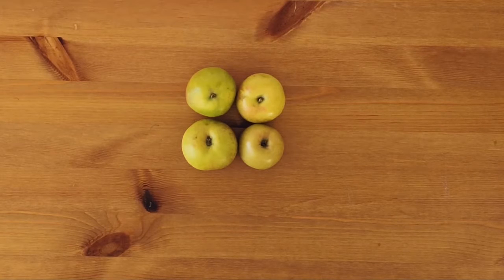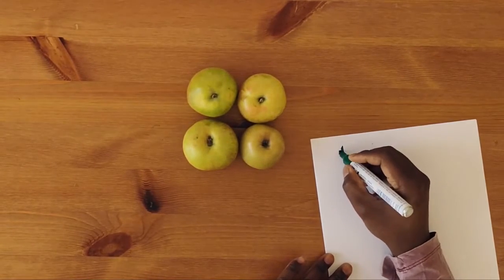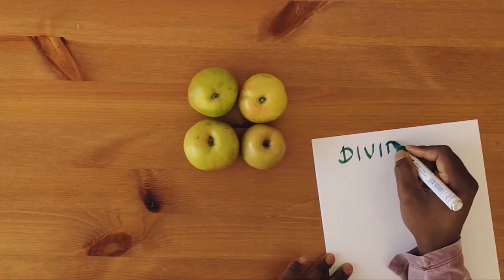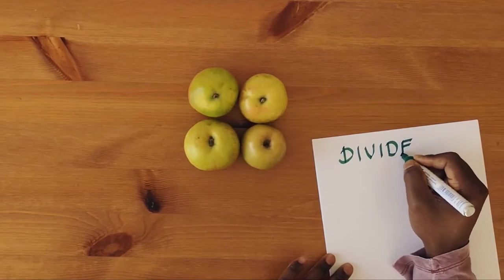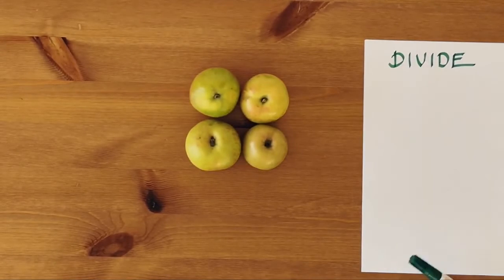Have you ever had to divide things among you and your friends so everyone gets an equal share? I'm sure you have. Well, let me start by writing the word divide. Right, I have 4 apples.